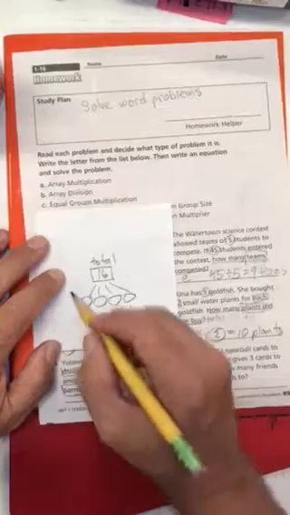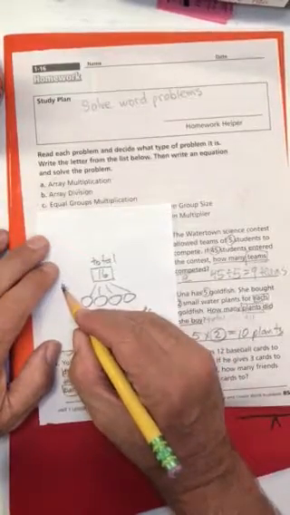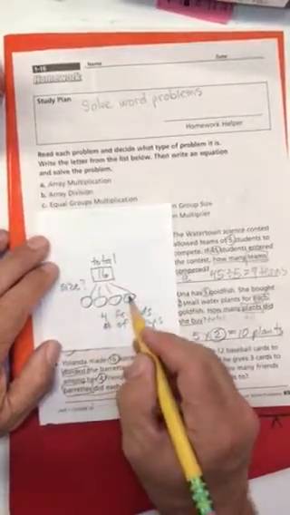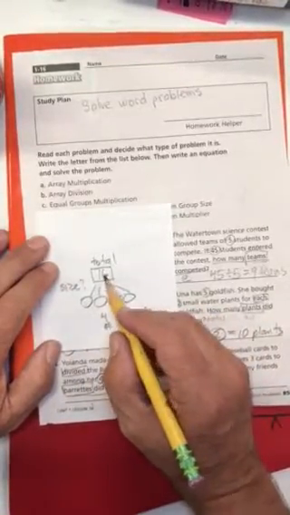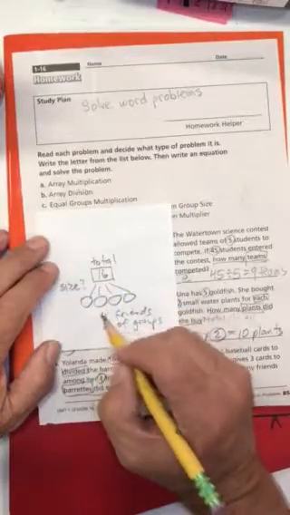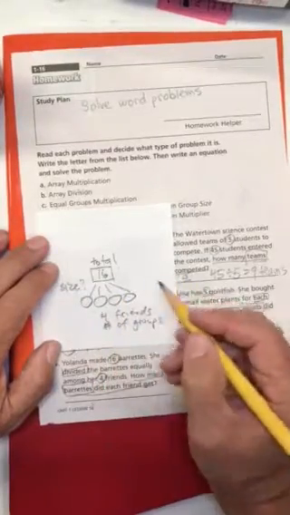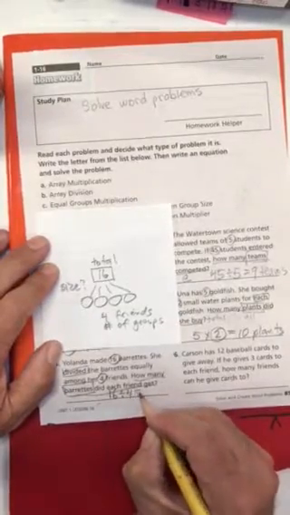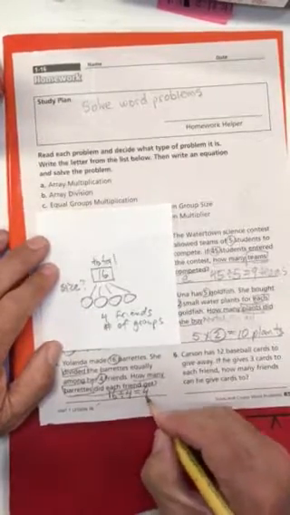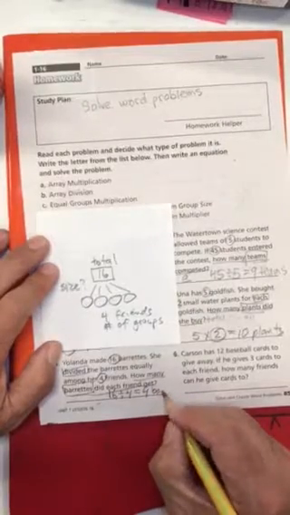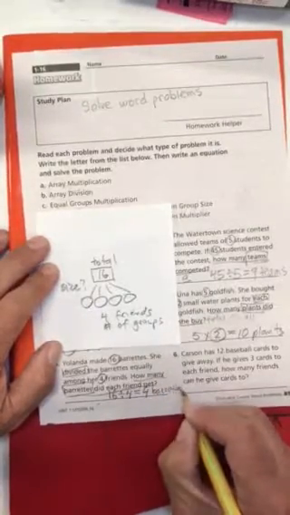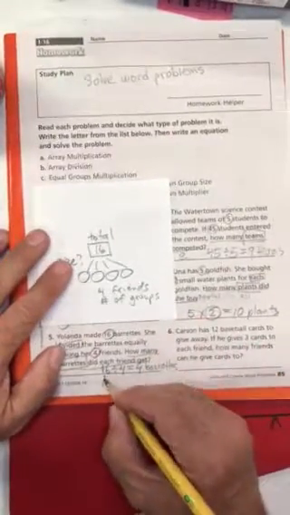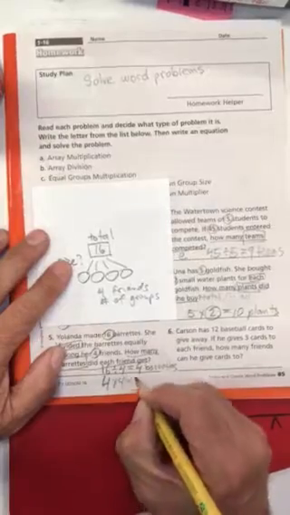That's the question. We want to know the size. We don't know the size of the group. So remember we said if you know the total, but one of these outside numbers is missing, then you divide. So 16 divided among 4 friends is 4. 4 barrettes. And you can check your answer by multiplying. 4 times 4 equals 16.